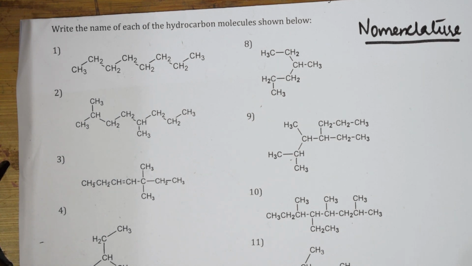Now I picked up the topic that is nomenclature. Here in nomenclature, what is nomenclature? Basically, naming of the compound. I picked up a lot of examples for you all. As I said, I'll be doing it in the form of a worksheet. So I picked up these examples which were available on the net. So let us practice now.